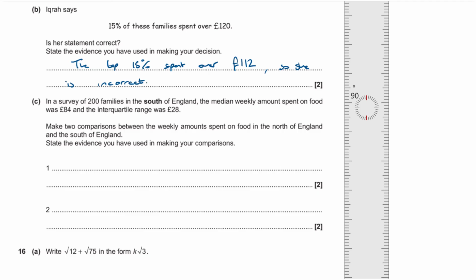Okay, and then part C says, in a survey of 200 families in the south of England, the median weekly amount spent on food was £84 and the interquartile range was 28. Make two comparisons between the weekly amount spent on food in the north of England and the south of England. State the evidence you've used to make your comparisons. So we've got an average value and we've got a measure of dispersion for both groups. So we're going to compare like with like. We're going to compare the median averages for the two areas of the UK, and then we're going to compare the two interquartile ranges to give us an idea of dispersion.